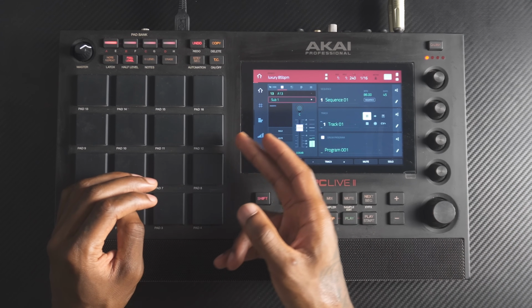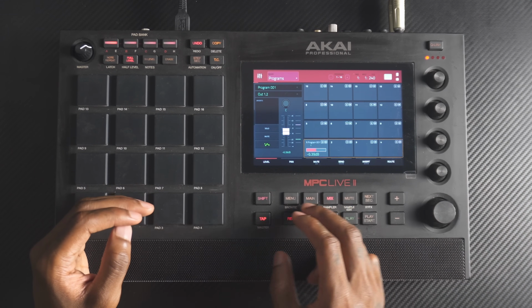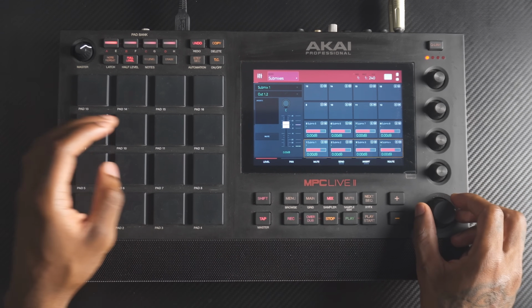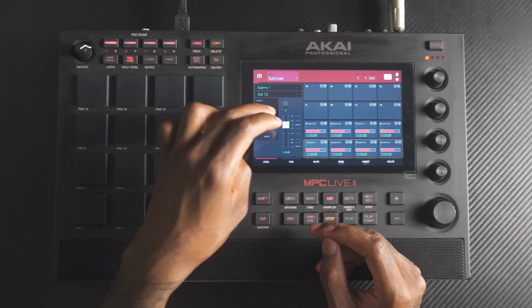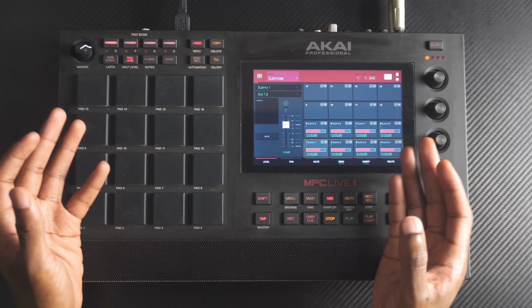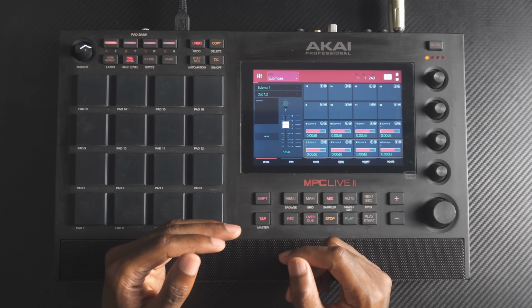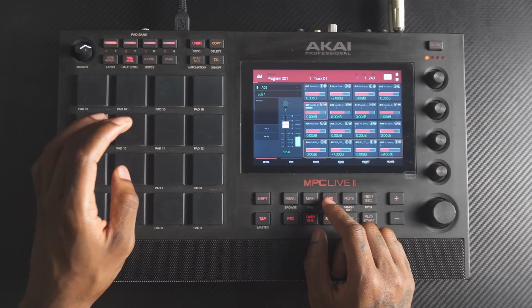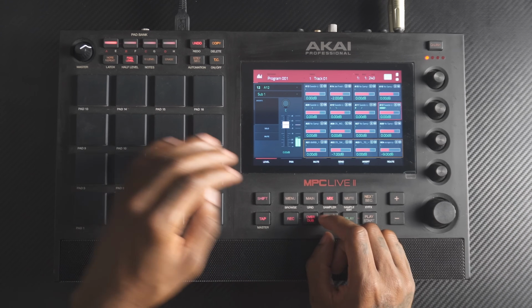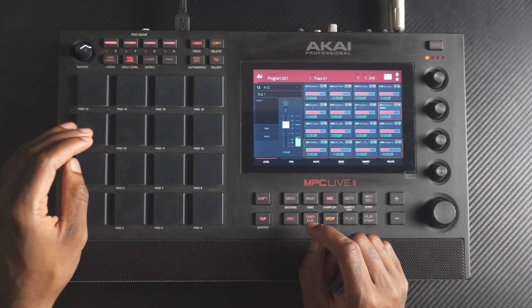So once I have all my chops on submix 1, it's going to be a lot easier to just control the whole thing. So now I can control all my samples, whether it's the volume or the panning, or just put in effects to affect all of them. You could do it all through submixes. And you can always still go back to each individual pad, just hit mix. So if you want to turn down one, then you can do that from here.